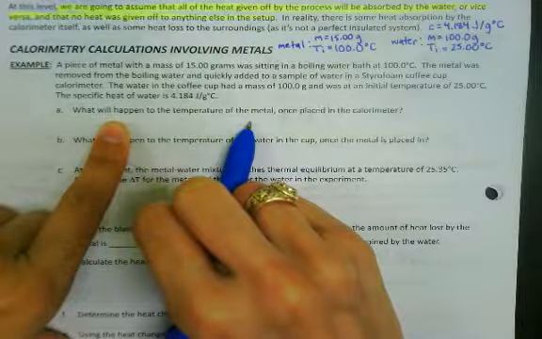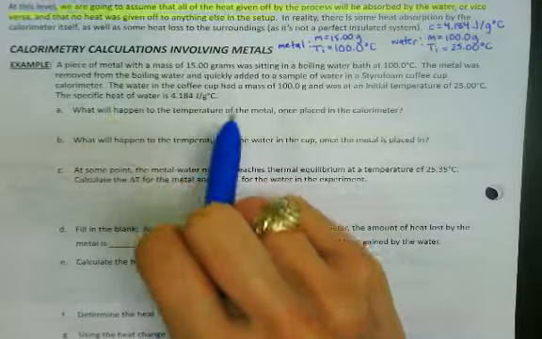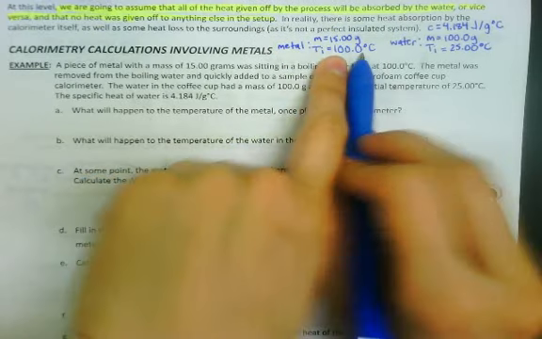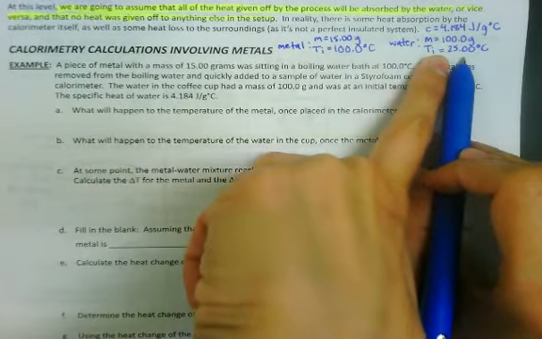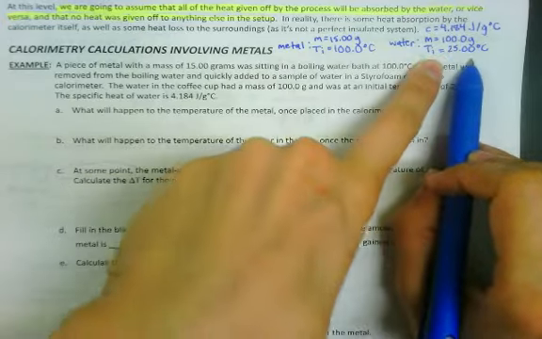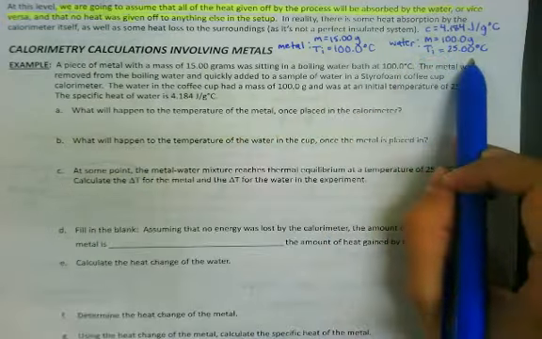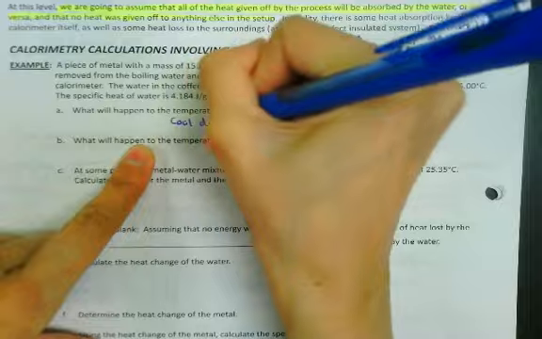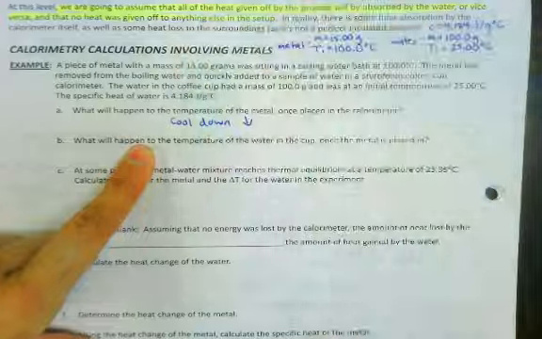Is it going to go up or is it going to go down? Just do thumbs up for up, thumbs down for down. It will go down, yes. If you put 100-degree metal into 25 degrees Celsius water, the metal's temperature will go down. So the metal is going to cool down.